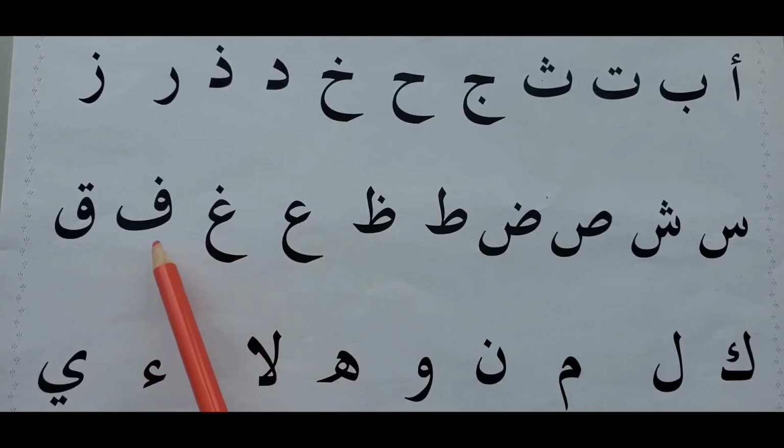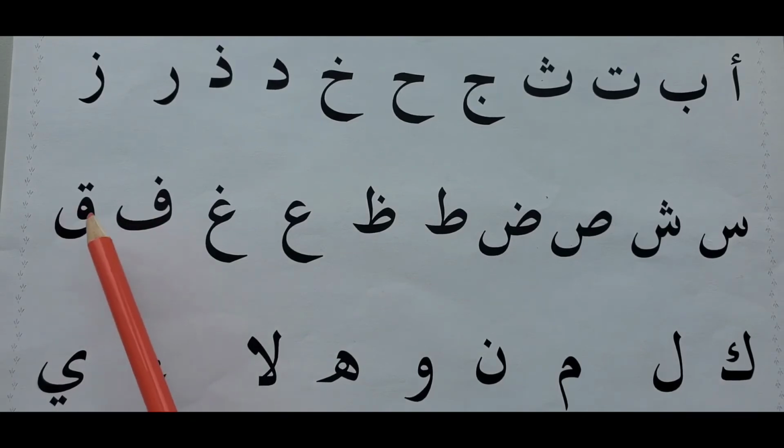Then we have Fa, Fa with one dot above it. Then we have Qaf. I hope you can see the difference, one dot, two dots. Then we have Kaf. Okay, this is Qaf and this is Kaf.